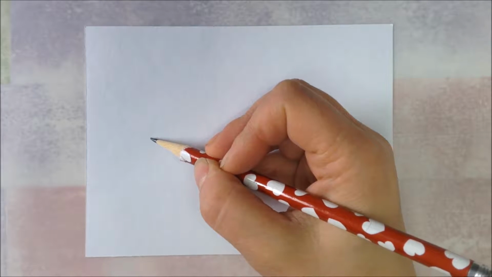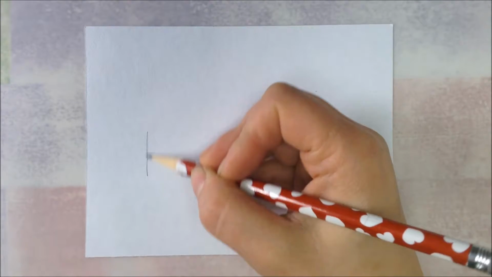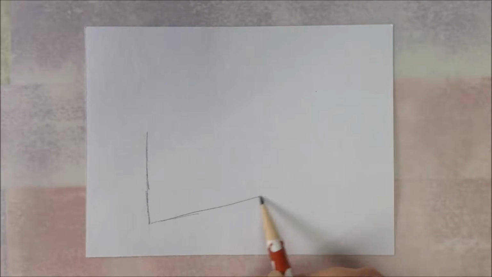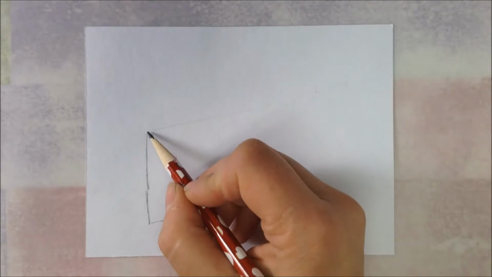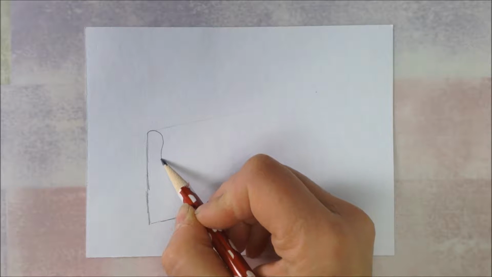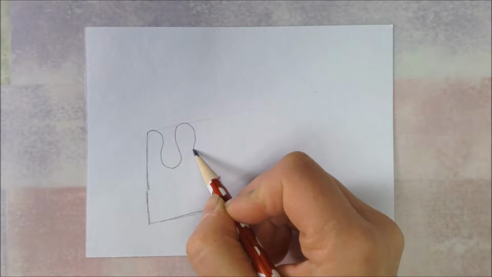To start drawing our cake, we're going to draw a straight line on the left-hand side of our page. This will determine how tall the side of our cake is. For the bottom of the cake, we draw a diagonal line, and it's quite a long line. Up on the top, I'm going to draw one really lightly, so I have a guideline of where to put my frosting so I don't go too high.